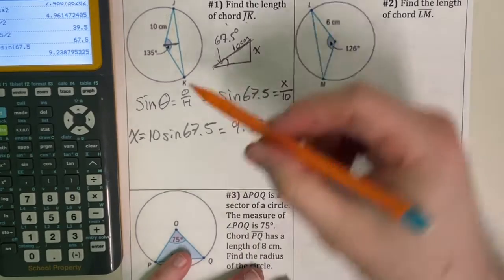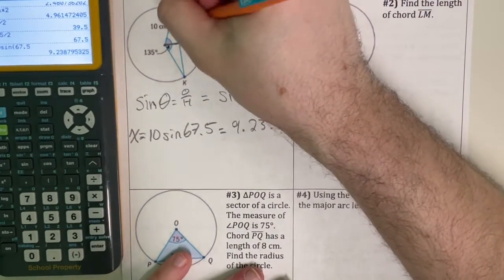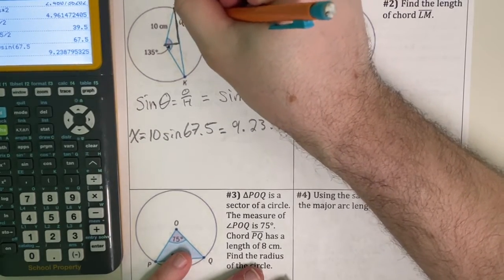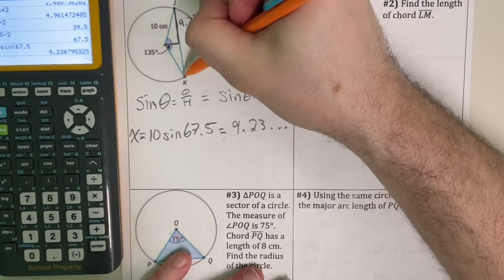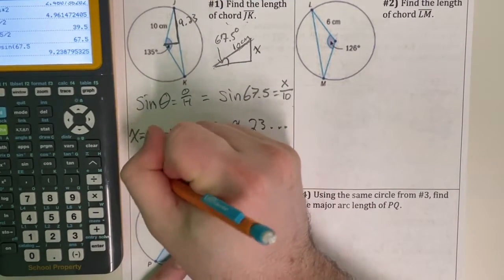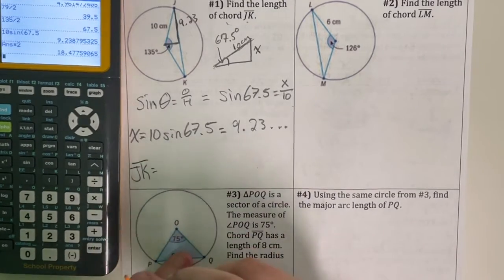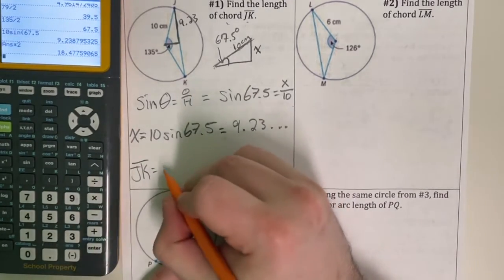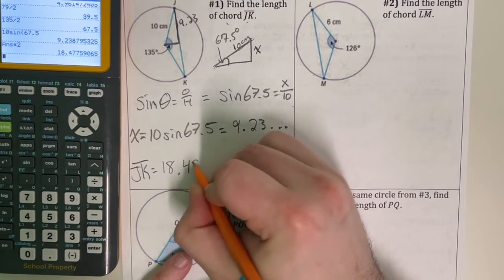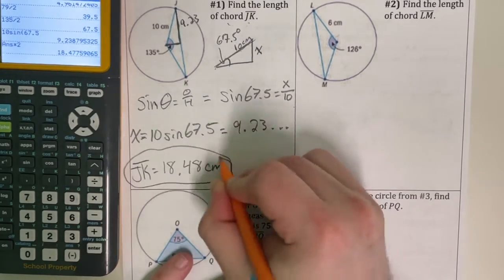But I need this entire length of JK. So this part right here is that 9.23, but I need 2 of them since I'm going across the entire length. So I need the segment JK. So I take my answer times 2, and I can say it's going to be about 18.48 centimeters. All right.